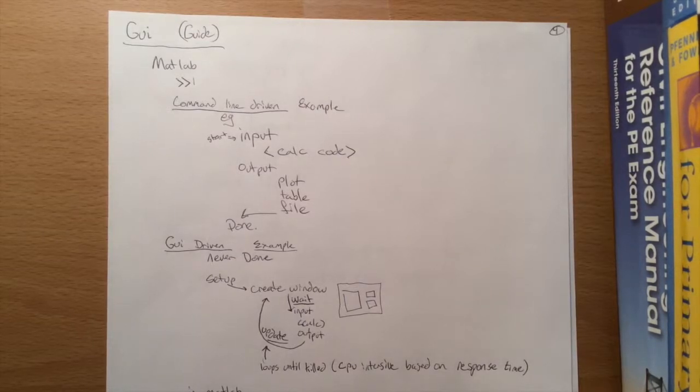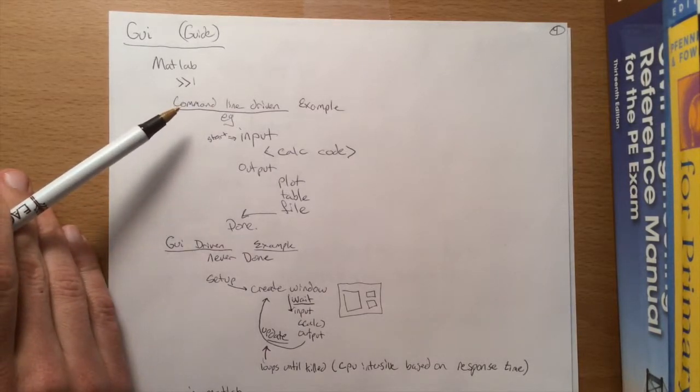Oftentimes, most of our interactions with computers are through GUIs, but we don't have a good concept of what is driving the GUI and how much work it takes to generate a GUI. So the first example, in which most of our MATLAB scripts run, is the command line driven event.